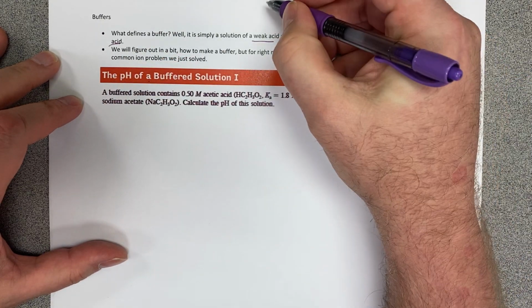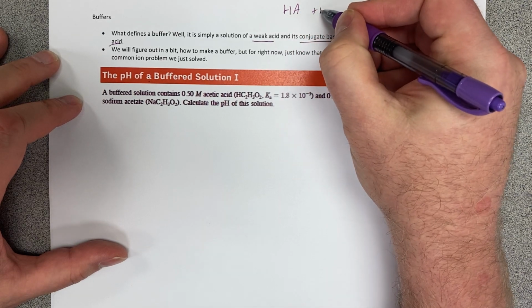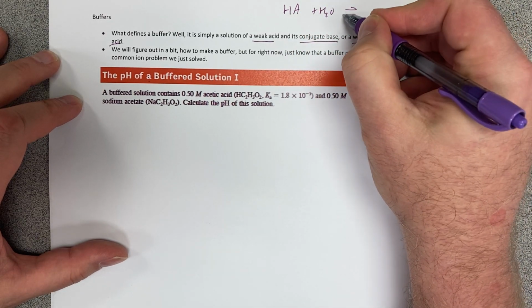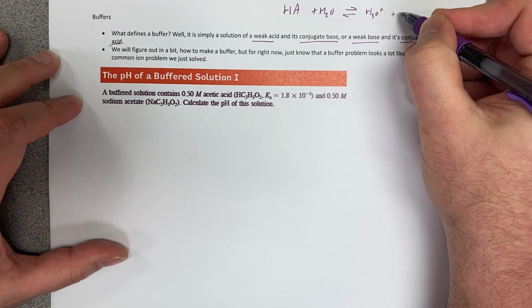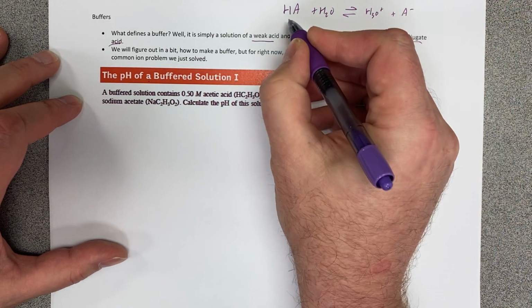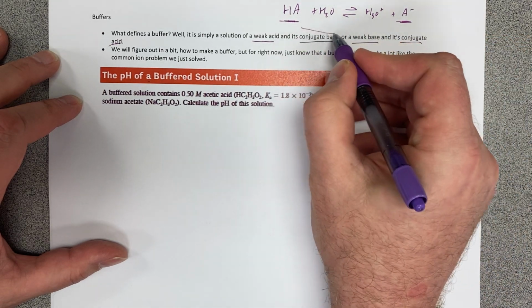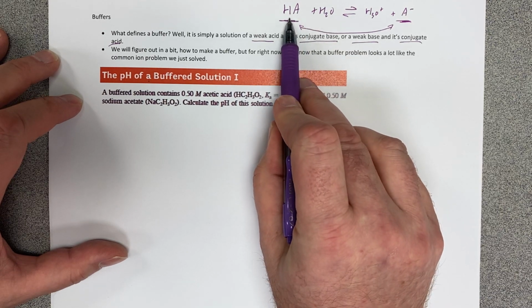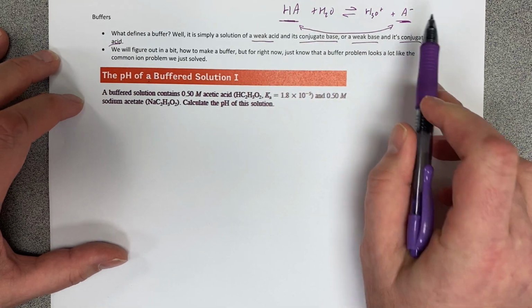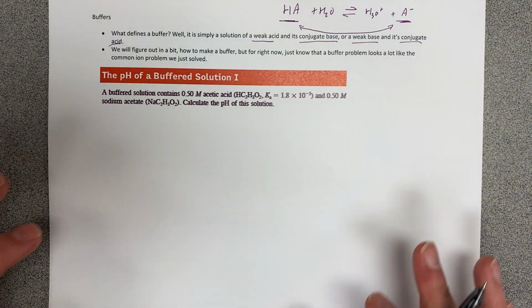So if we take a look at our typical acid, which is HA, and we throw it into water, let's say, what's going to end up happening is on the other side, won't we end up with H3O plus, and we end up with A minus. This HA and this A minus, they would be a conjugate acid-base pair. And if you had a certain amount of HA and A minus together in a solution, we would call that a buffer.